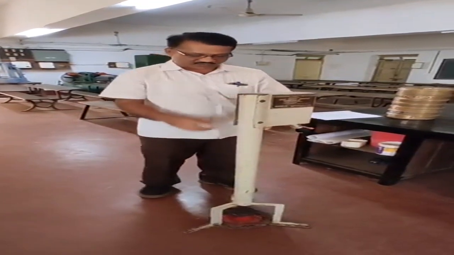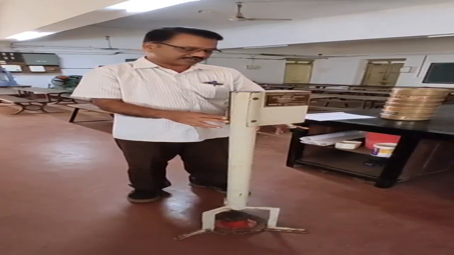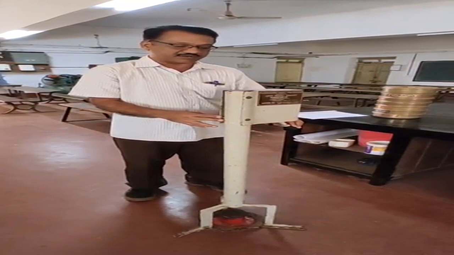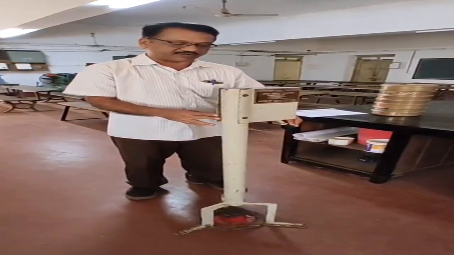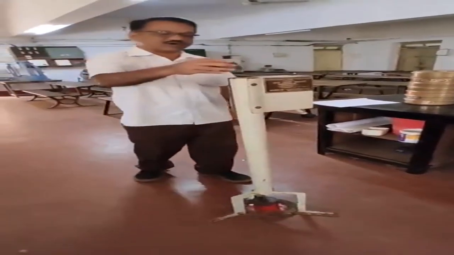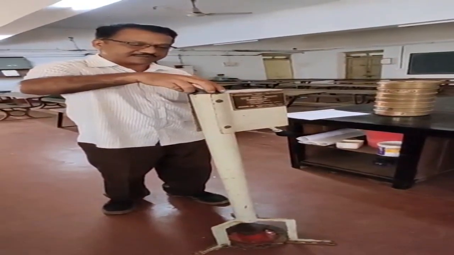The weight falls from a height of 1 meter, right? By operating this lever, we can make the weight fall like this, and we have to drop this weight about 50 times.